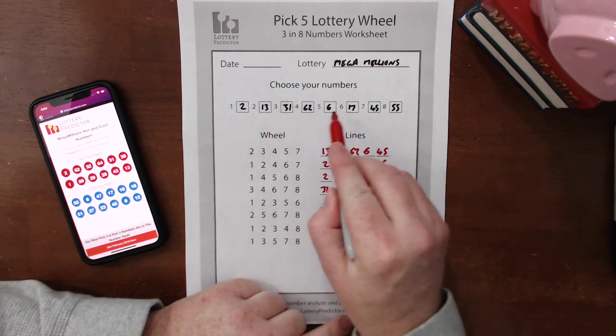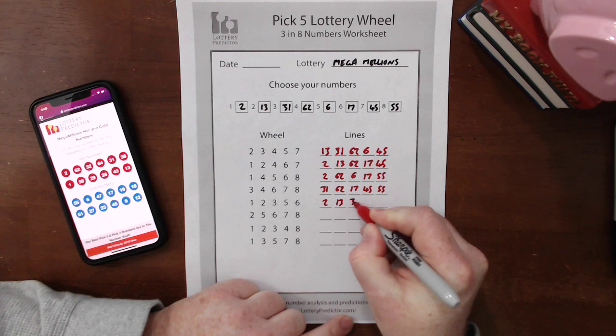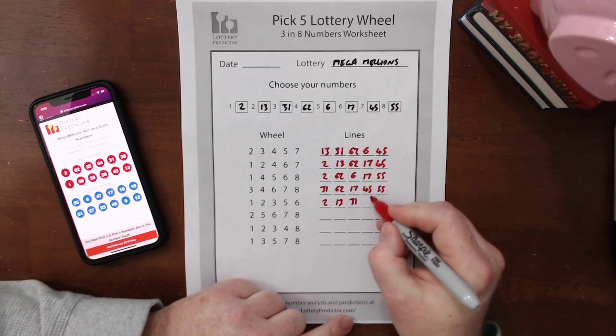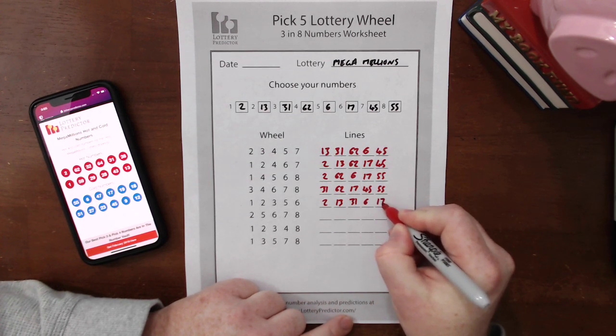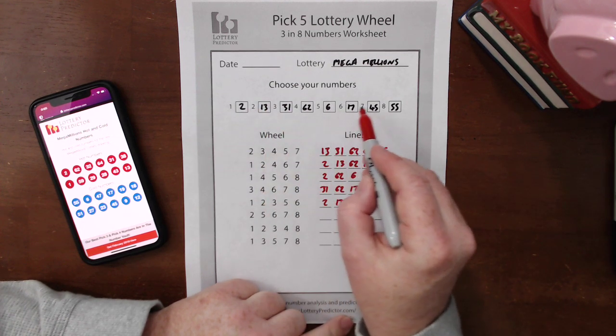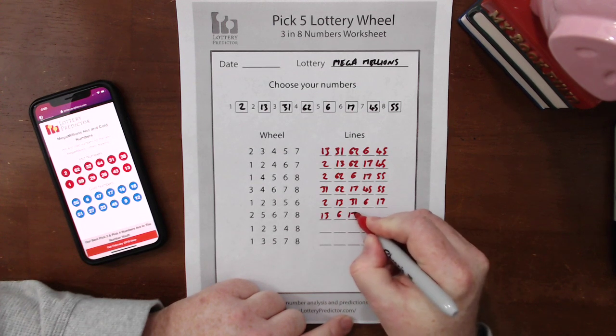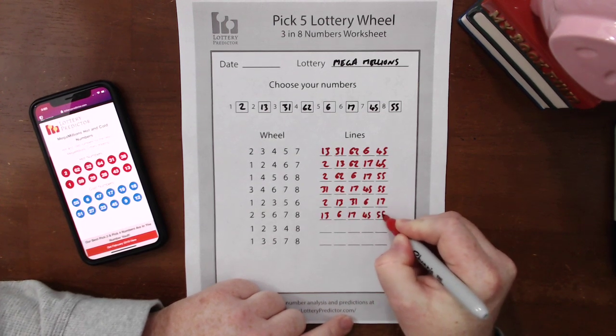1, 2, 3, 5, and 6 is 2, 13, 31, 6 and 17. Next, 2, 5, 6, 7, 8, which is 13, 6, 17, 45, 55.